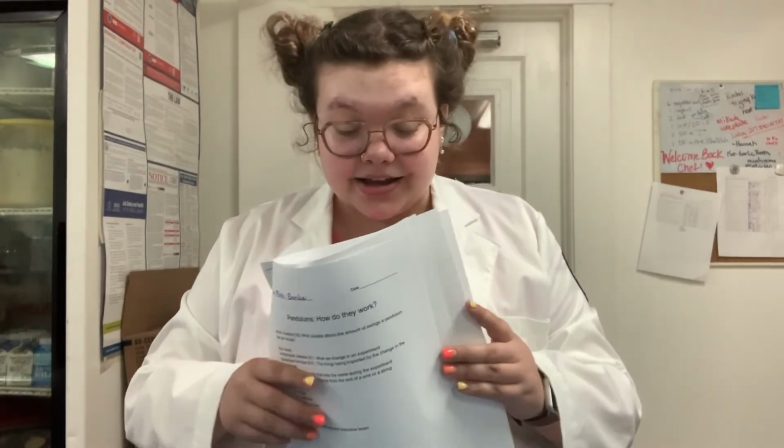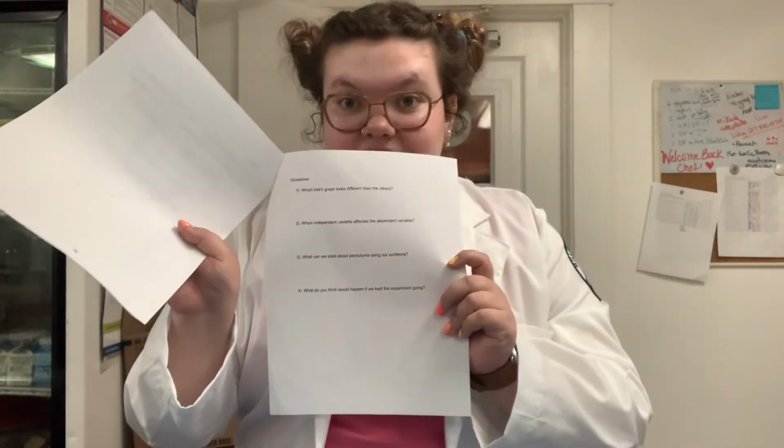Okay, scientists, we have now gone through all 3 of our experimentation stations. At this point, we'll all return back to our desks and look over and interpret the data that we've collected. In our experimentation station packet, we have a set of questions at the back.